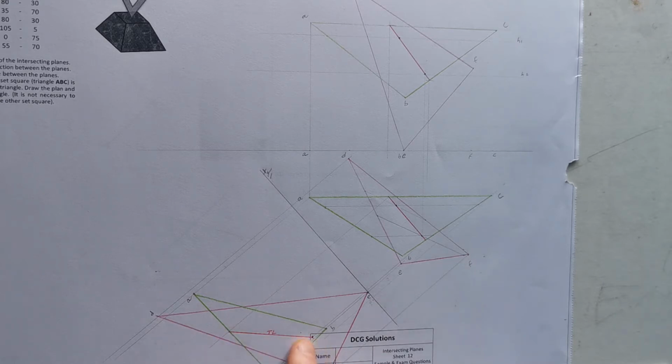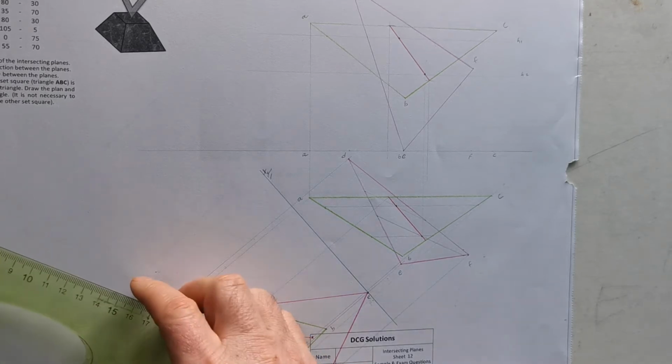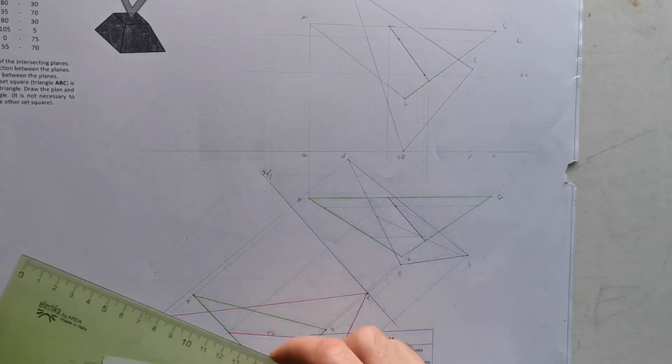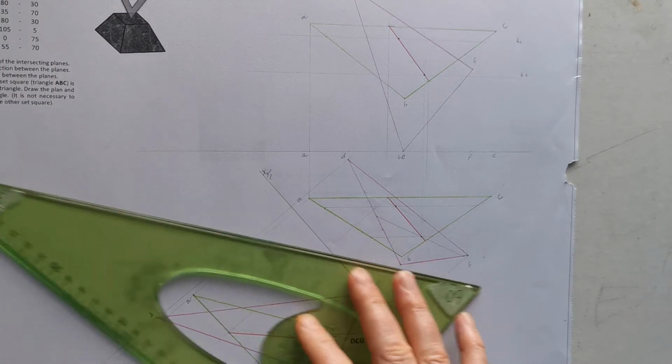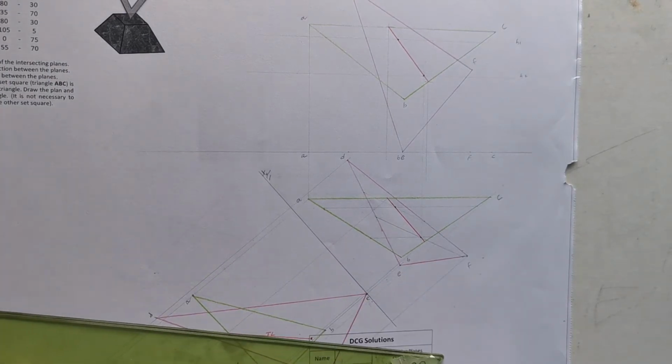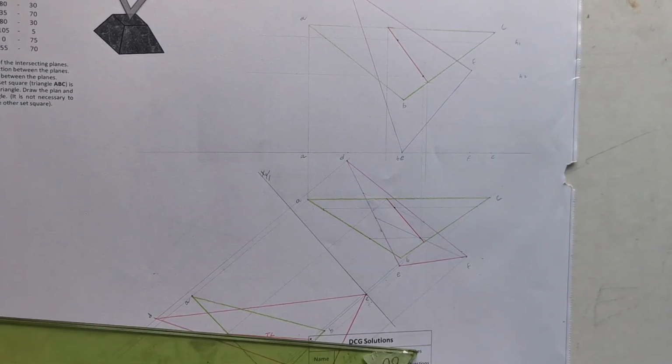So we want to look along that and get the dihedral angle where both planes will appear as an edge. So just use a set square for this. So that's my angle for the line of intersection there. There's when I look along that true length.